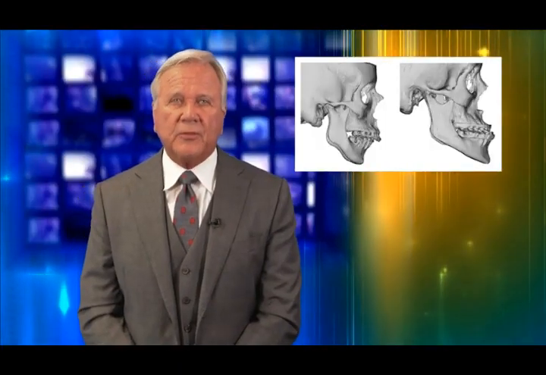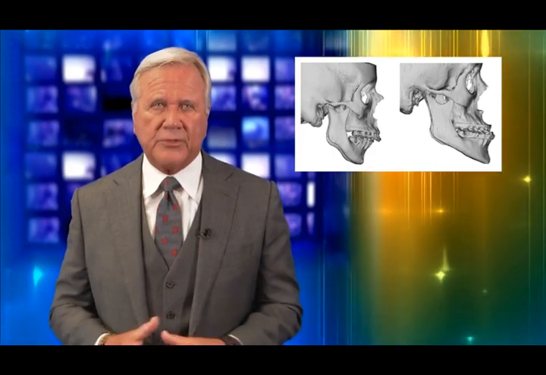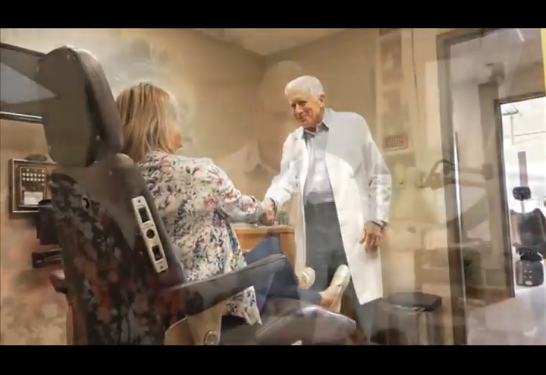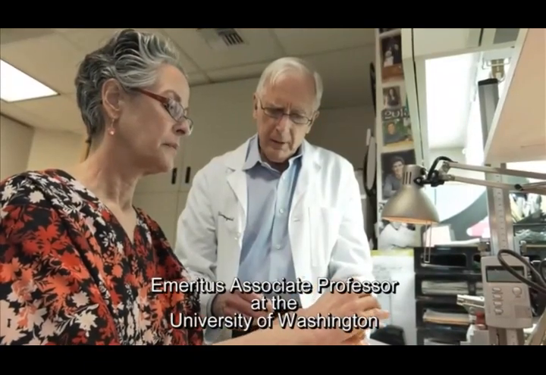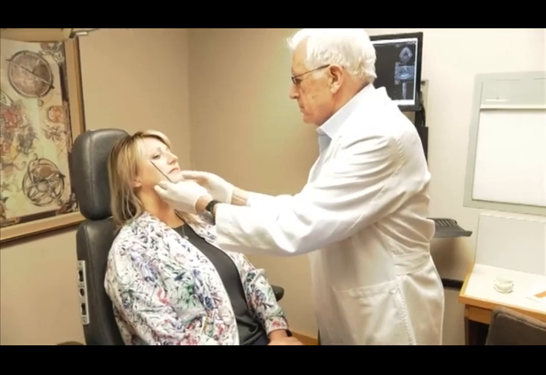Problems associated with our mouth, jaws, teeth, and facial area can be caused from a variety of reasons. We spoke with orthognathic surgeon Dr. Dale Bloomquist in Seattle, who is an emeritus associate professor of oral and maxillofacial surgery at the University of Washington, about some of the conditions they treat.